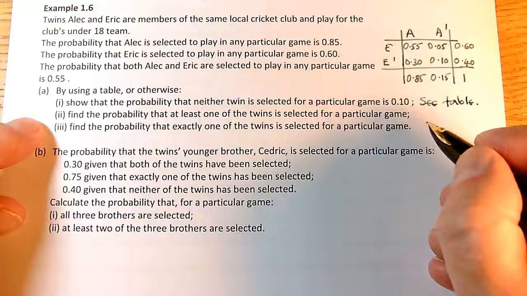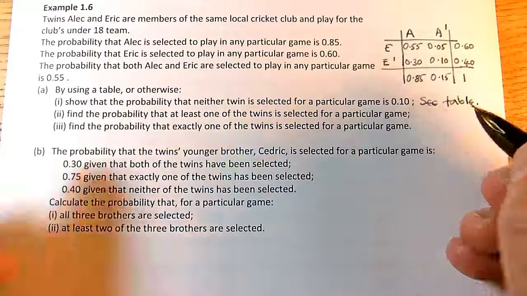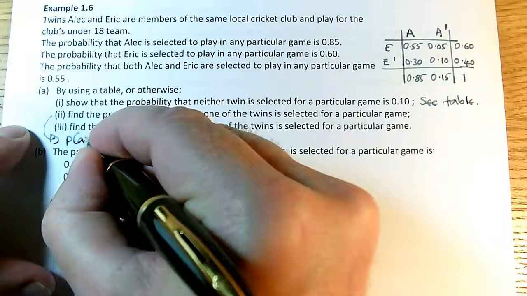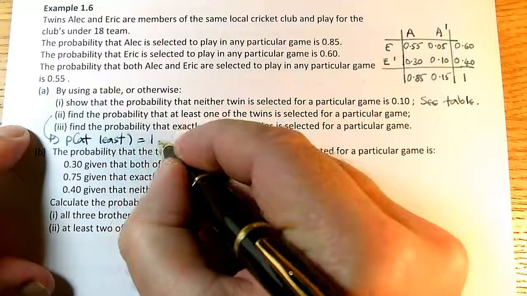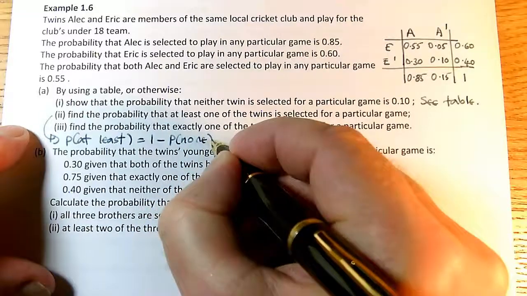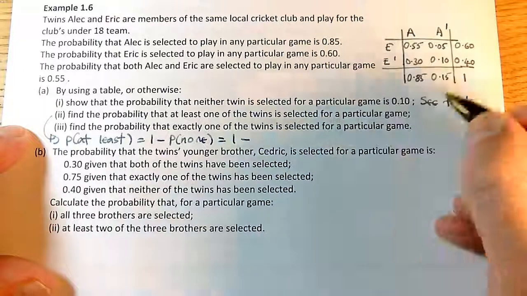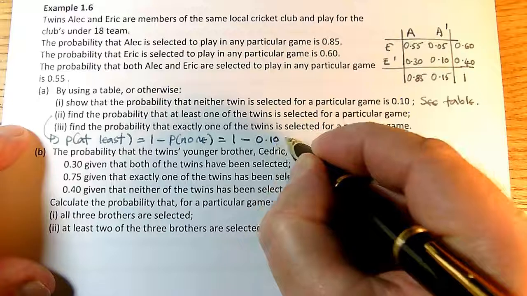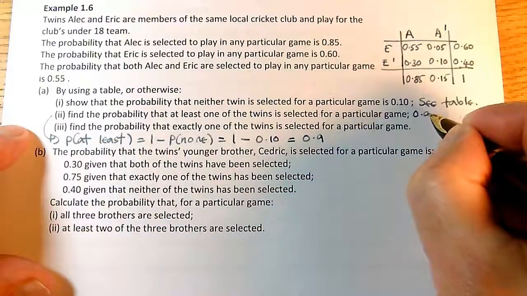And then find the probability that at least one of the twins is selected for a particular game. Now I'm going to do that using the idea that the probability of at least one that we saw previously is workable out as 1 minus the probability of none. I could add up 3 probabilities, but I'm going to do 1 minus the probability that neither of them play. So it's going to be 1 minus 0.10, which is 0.9. That is my answer for this one.